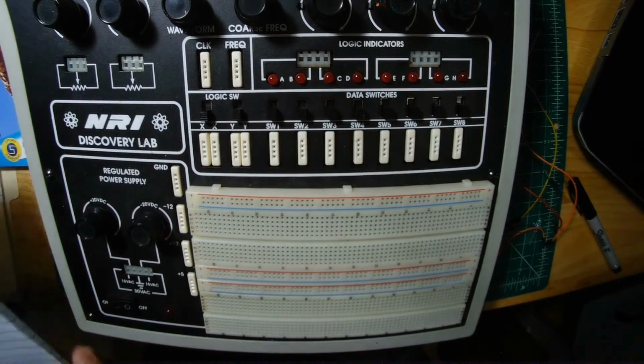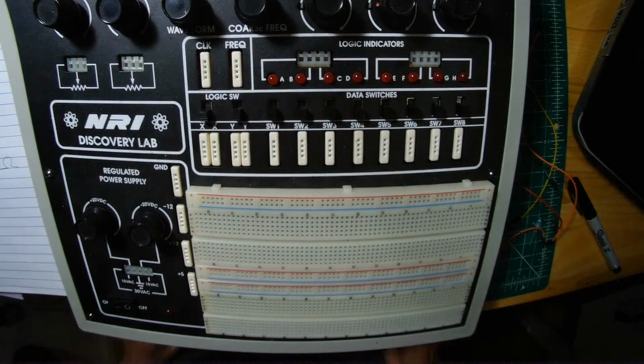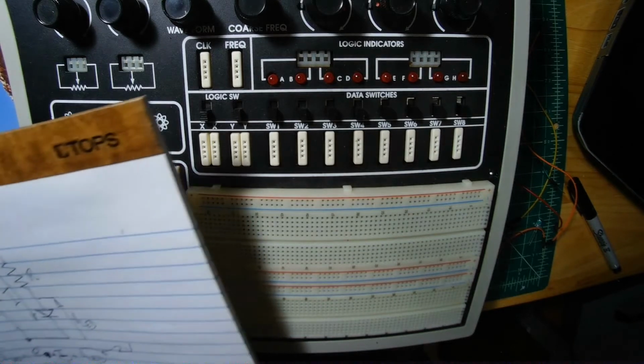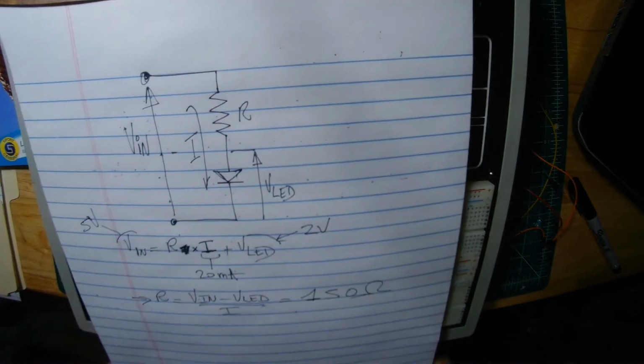Today we're going to do a very simple circuit: how to light up an LED. There's nothing simpler than that, is there? So this is what we are gonna do.